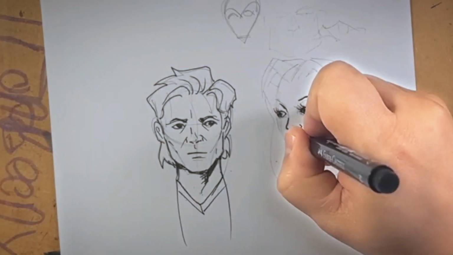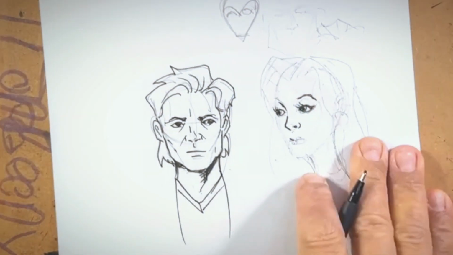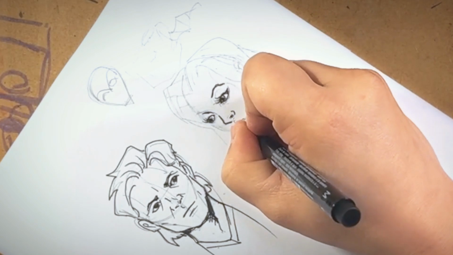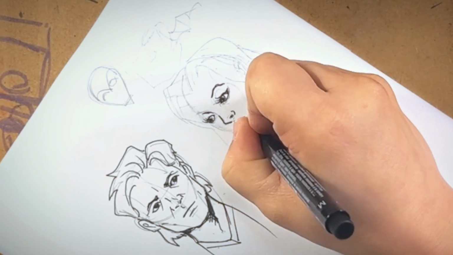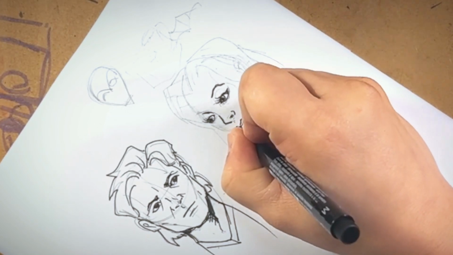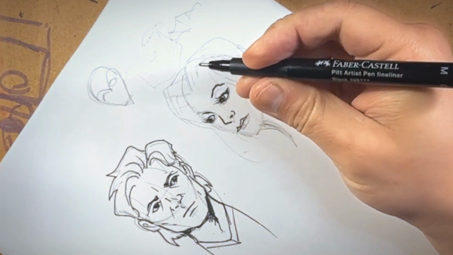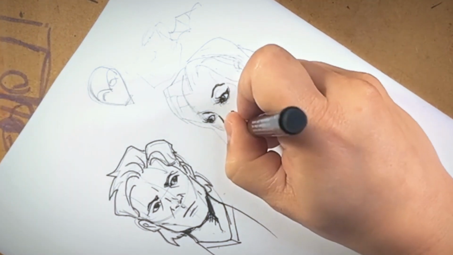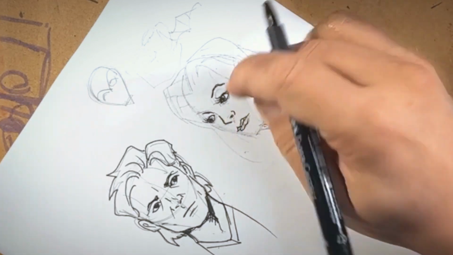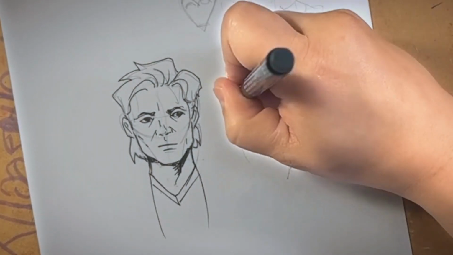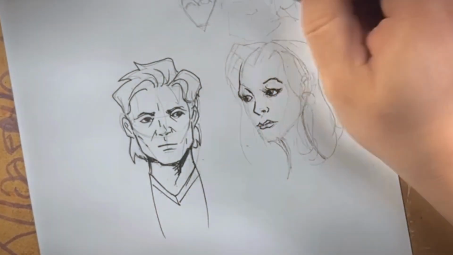So here we're going to go like this, a bit of that, and a bit of the lips here. It's a bit of a thicker pen. I usually do this with a thinner pen, but we'll just use the edges of this one. This is a Faber-Castell Pitt Artist Pen Marker. I love these things. There are quite a few different pens that I like to use. There we go.